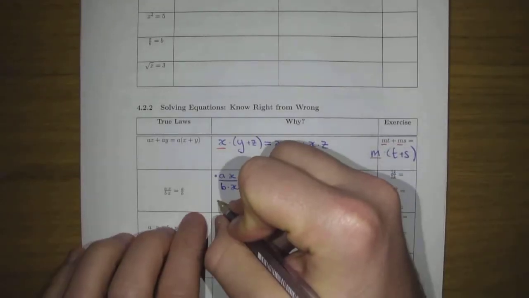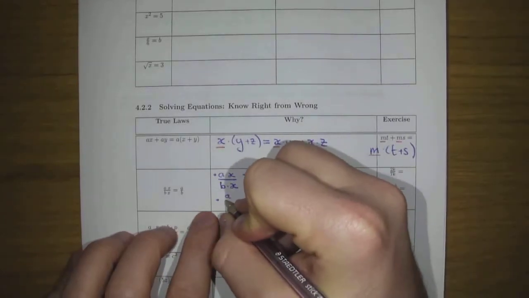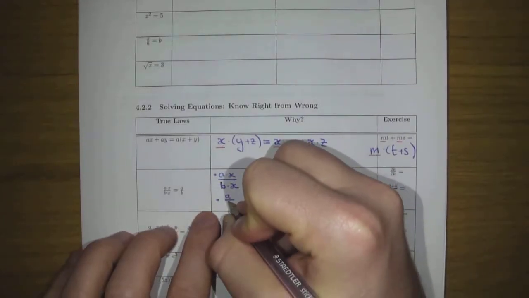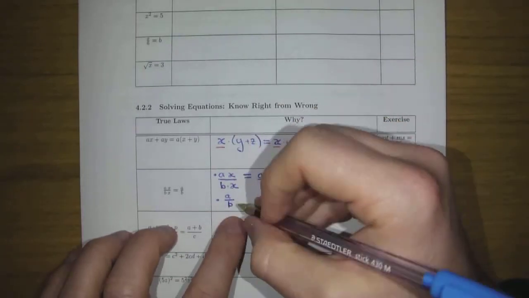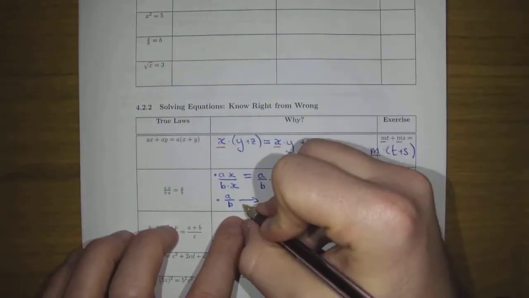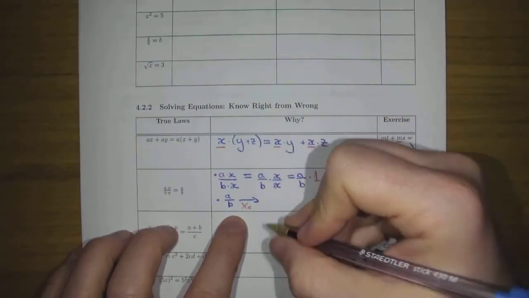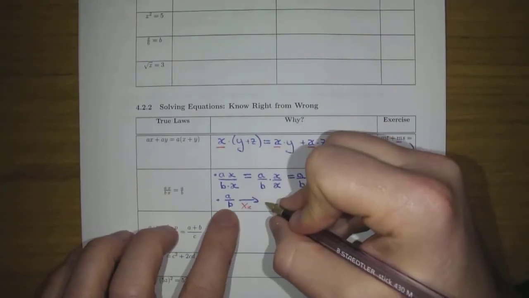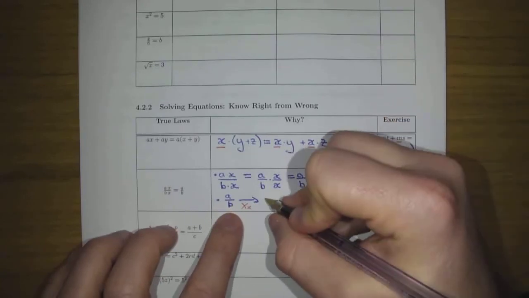There's another way of looking at it, which would be to start with a over b. Be careful now. I'm going to apply the function multiplied by x to it. There's some algebra in here, and it's hard to do this without the earlier algebra.